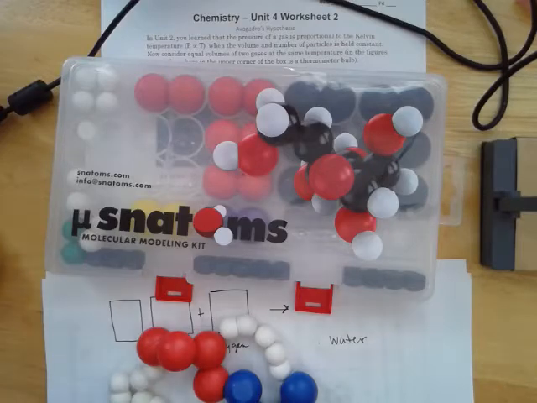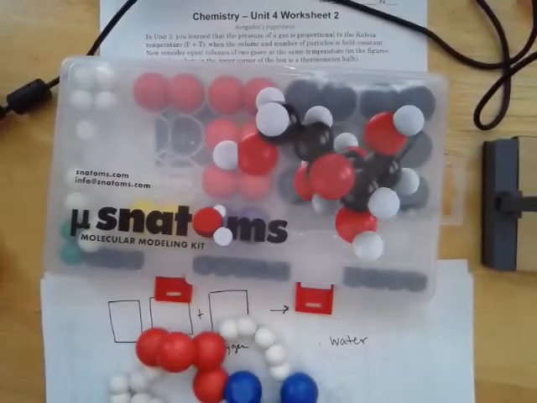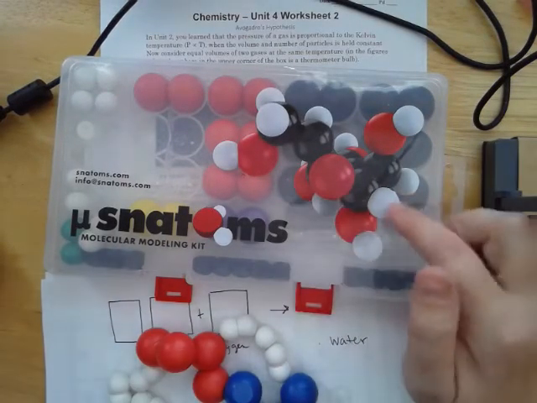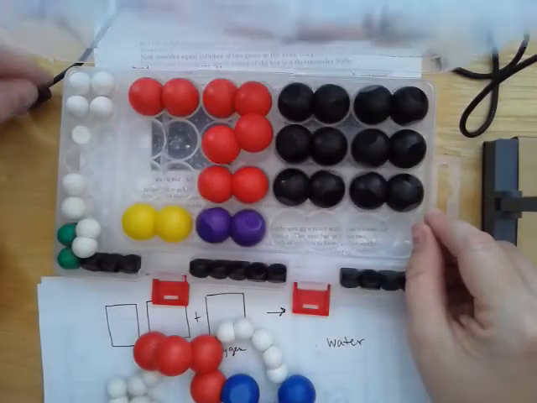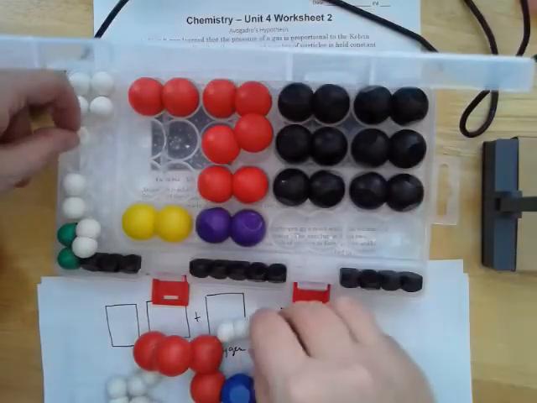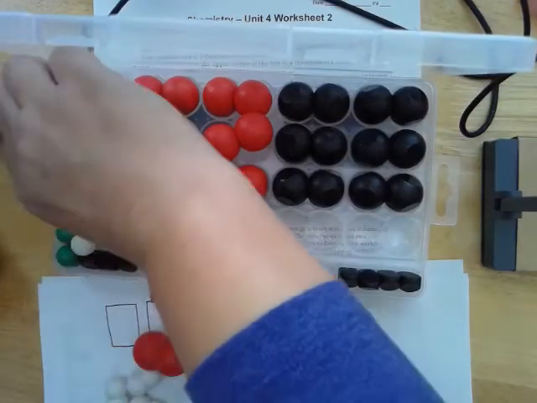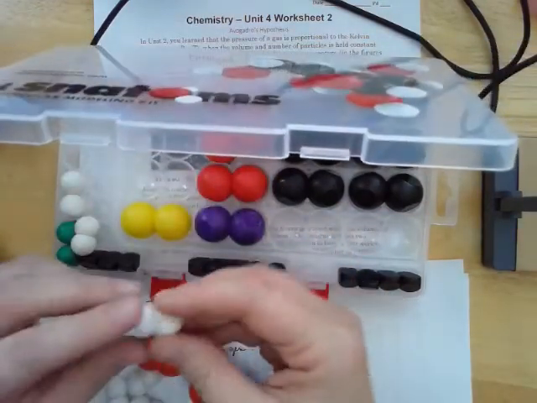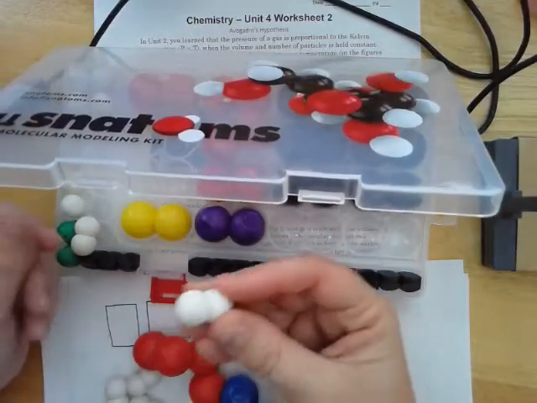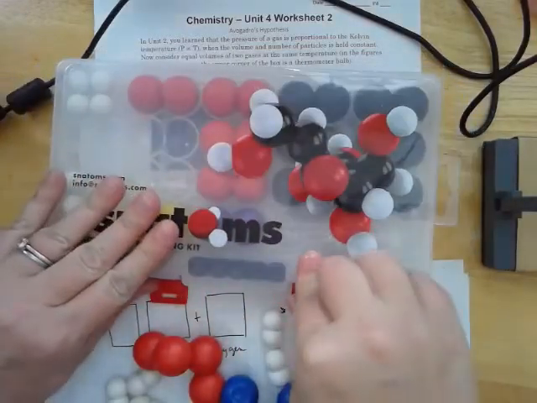All right, so I'm a person that really likes model kits, and this particular one I think is really cool because all the parts are magnetic, so they all stick to each other, which is really nice because if you've played with them before, a lot of them you have to physically connect them, but these just kind of click together, and I think that that's kind of fun.